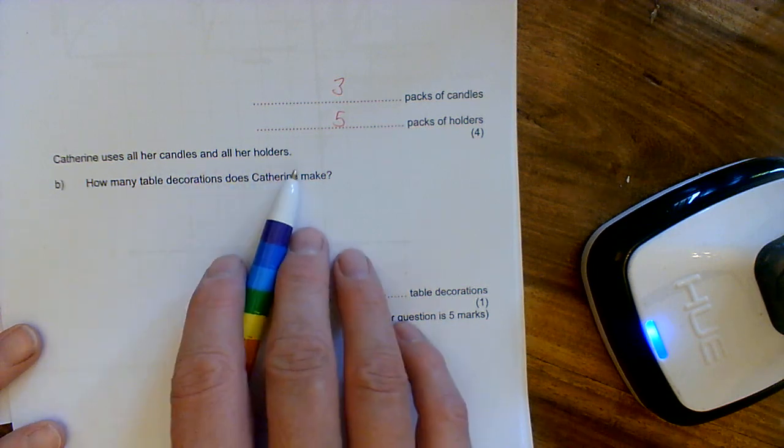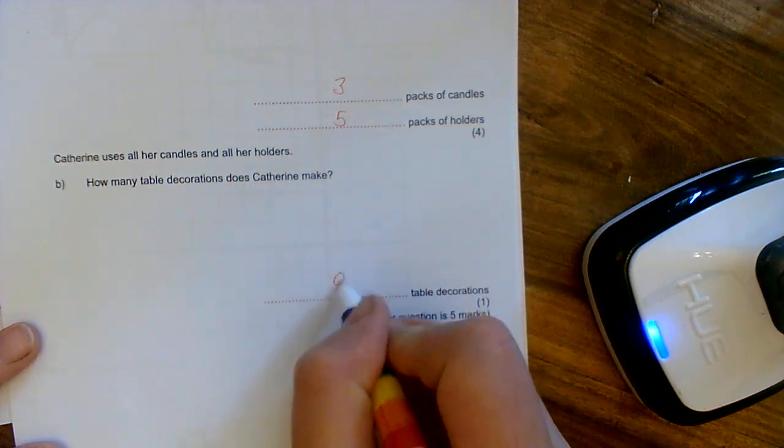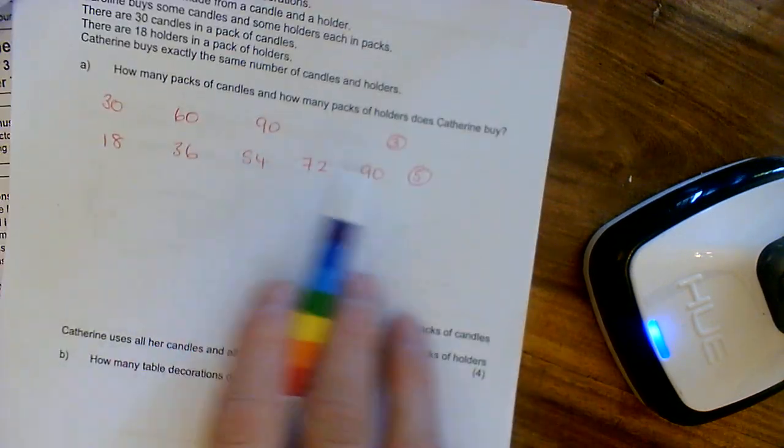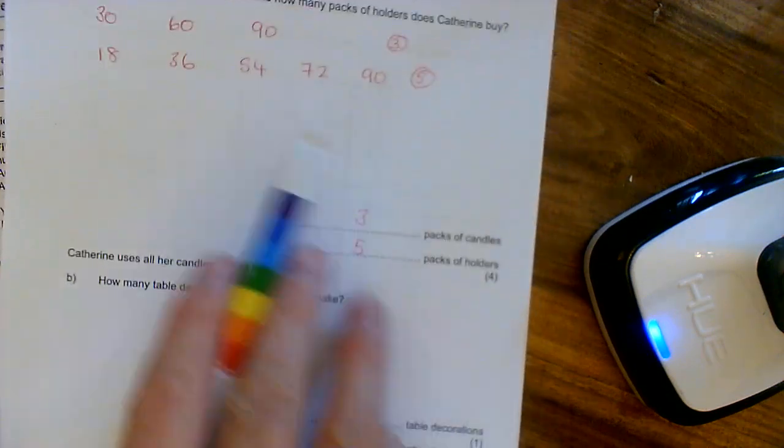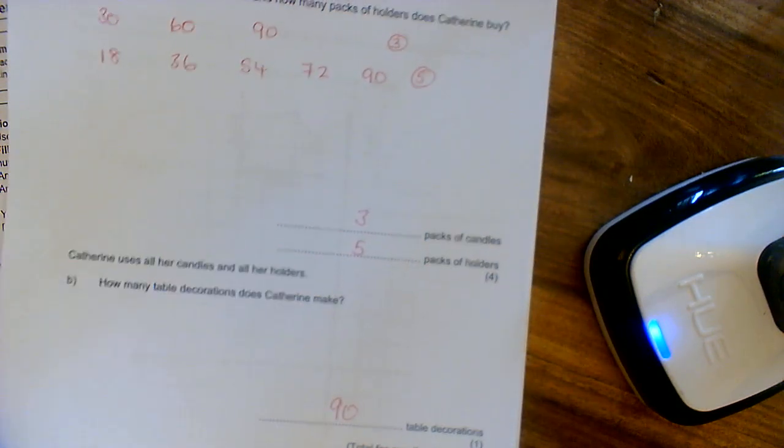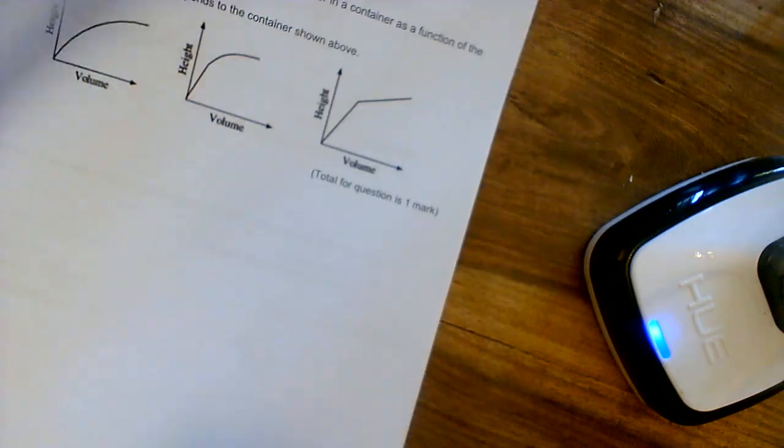Next one, she uses all the candles, all the holders. How many decorations can she make? Well, she makes 90, doesn't she? Because that was the number that we ended up with at the end. Now, you could have different answers to this one. You could have 180, 270, 360. Any multiple of 90 will work.